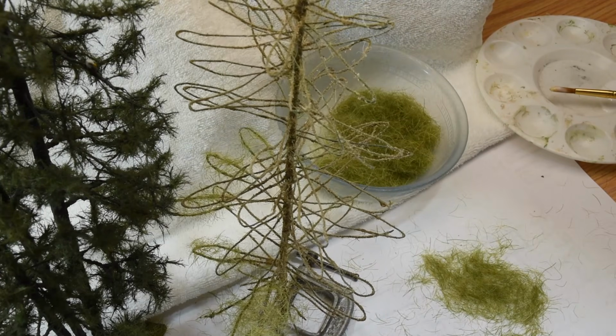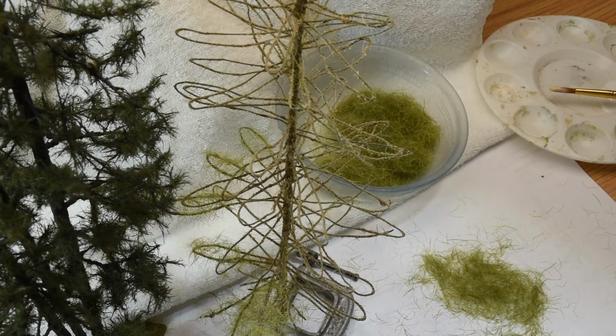Anyway, if you're feeling that you want to change up and build a model tree, you should try it. It's actually really relaxing.